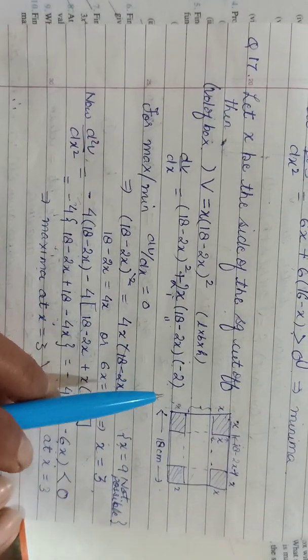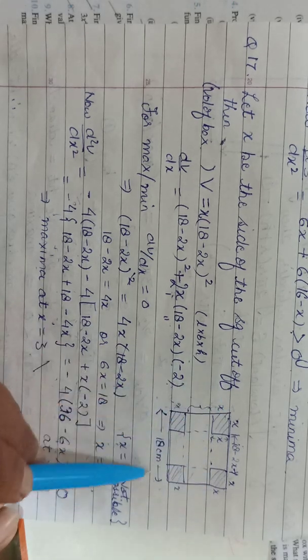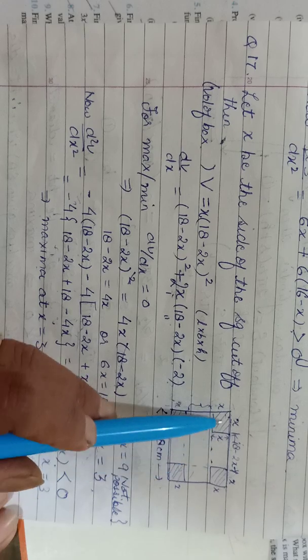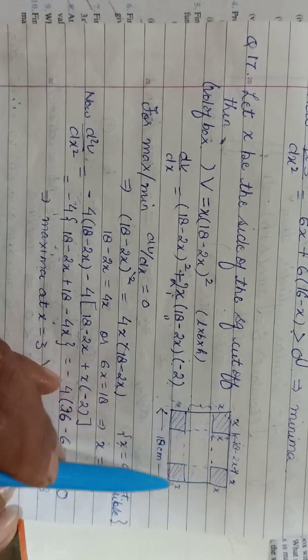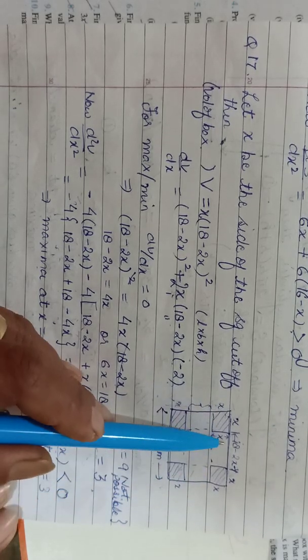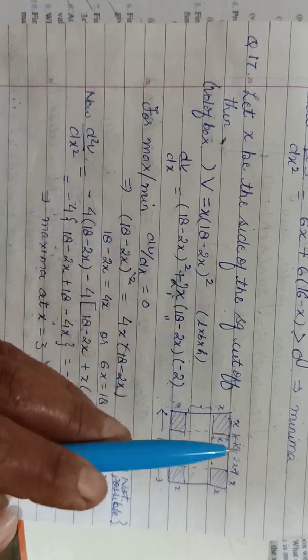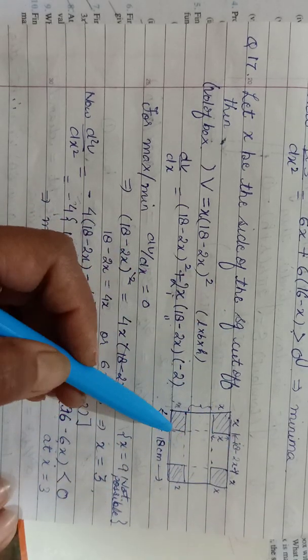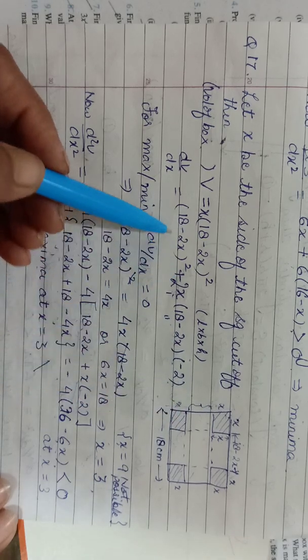And then next is the one that is important here. I hope you've understood this as well, children. There was a square sheet given to you. In that square sheet, you had to cut off squares. So the portion I have shaded is the portion that we are cutting off. And then these will be your 4 flaps which will be folded up to form the box. We had to maximize or minimize whatever, the volume.